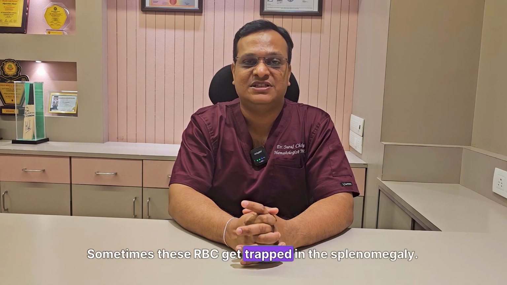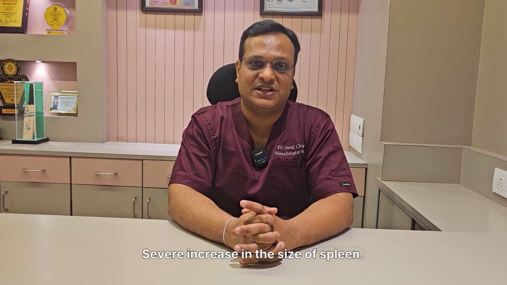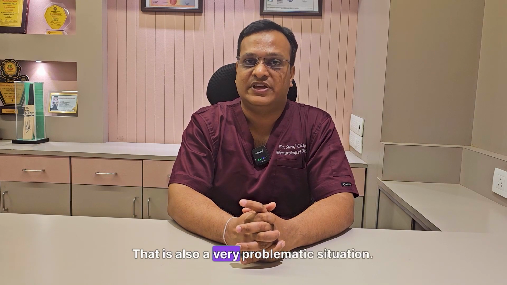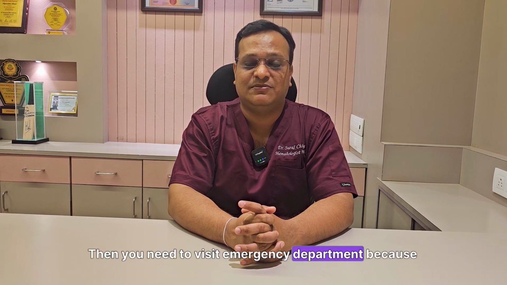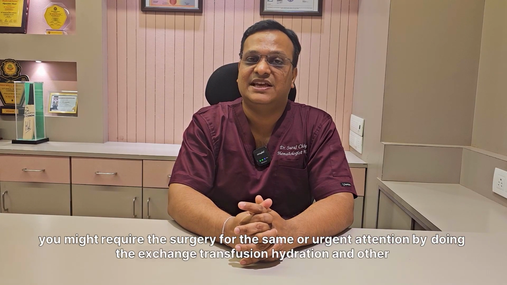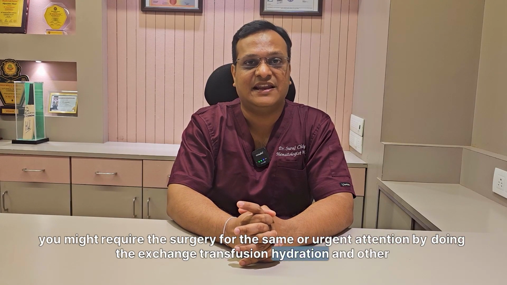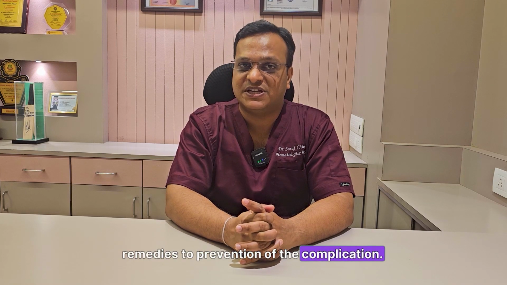Third thing, the spleen is an organ present in the left upper part of the belly. Sometimes these RBCs get trapped in the spleen, causing a severe increase in the size of the spleen. That is also a very problematic situation. Then you need to visit the emergency department, because you might require surgery for the same, or urgent attention by doing an exchange transfusion, hydration and other remedies to prevent complications.